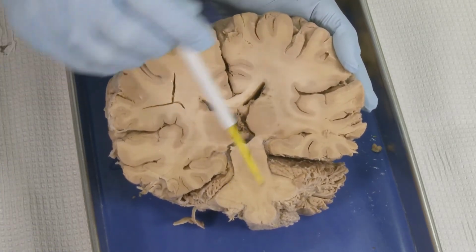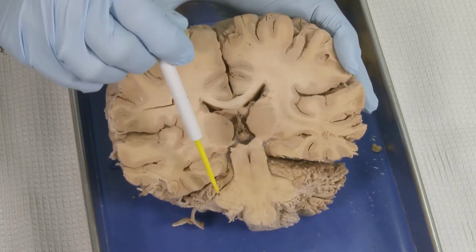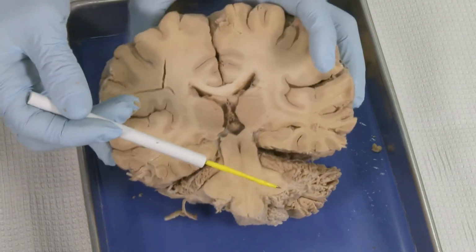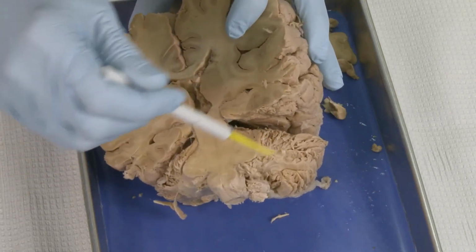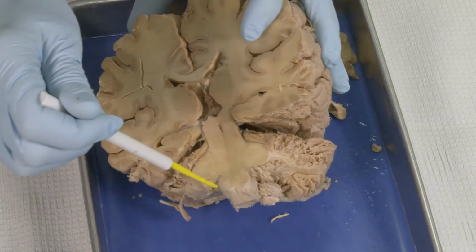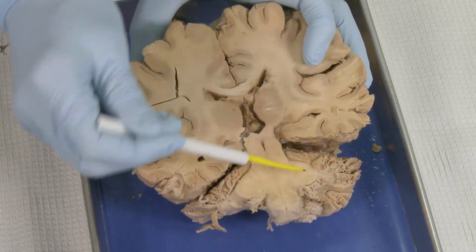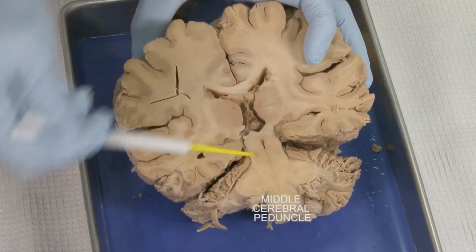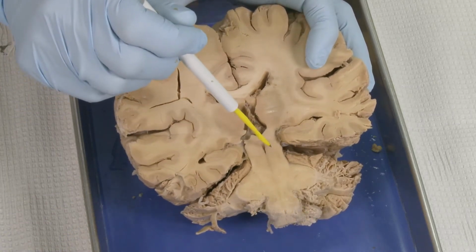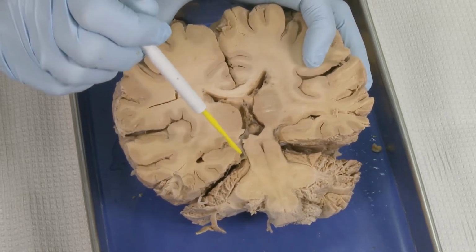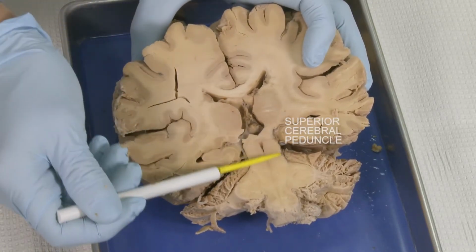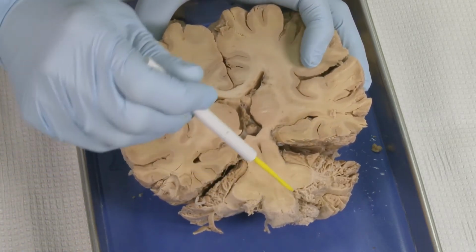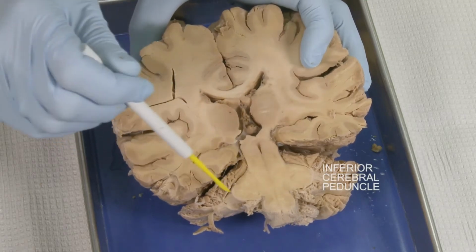What is very interesting here are those two structures which look like arms. Those arms connect the pons to the cerebellum. The cerebellum is on the back of the brain, the little brain. So we have here the cerebellum, which is connected by the middle cerebral peduncle with the pons. The cerebellum is connected with the midbrain by the superior cerebral peduncles, which are this, and it's connected to the medulla oblongata by the inferior cerebral peduncles.